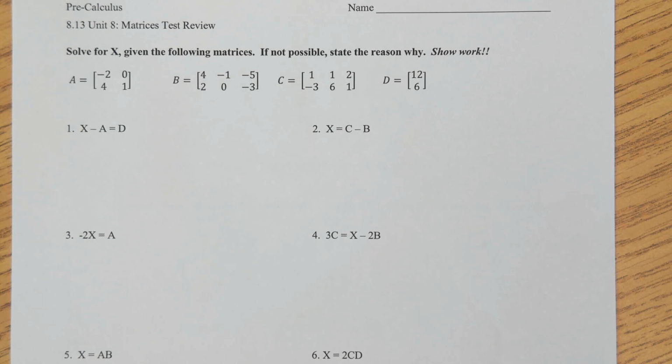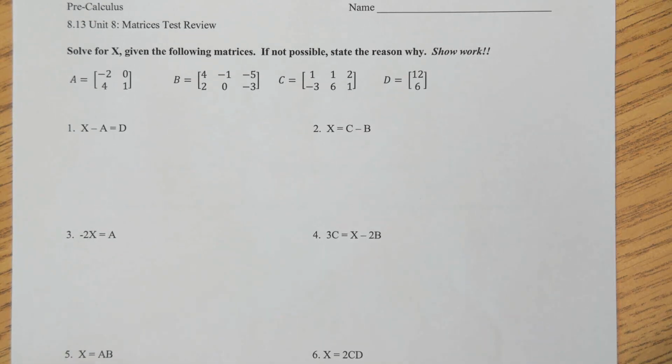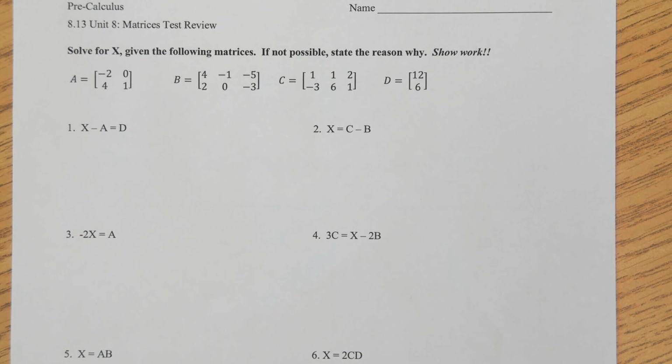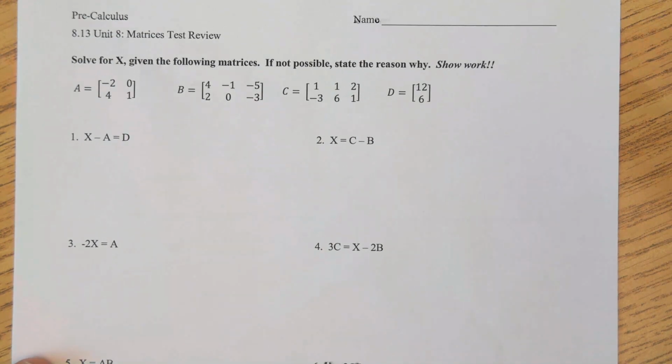All right, here we go. Test review for our last test. Can't believe I'm saying that, for the unit. Okay, so again, I'm going to go through this pretty quick. If you kind of fall behind, just pause it and then go back.